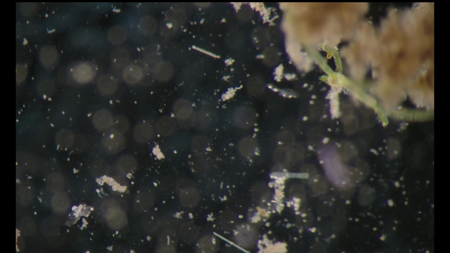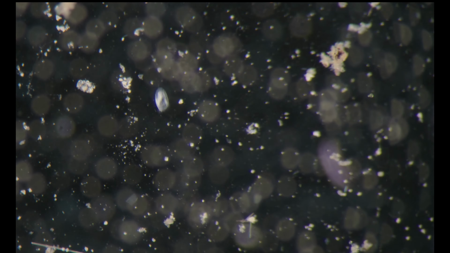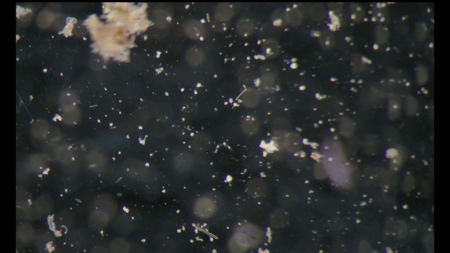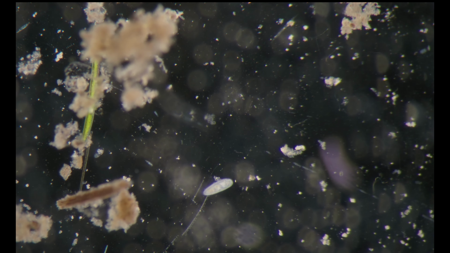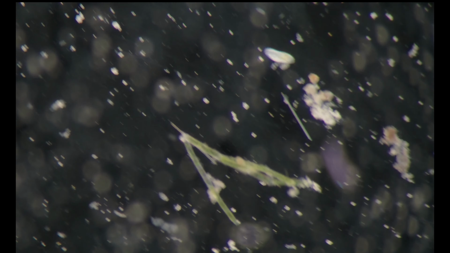Another hypotrich. Diatom. Up to around 20-30 microns you can easily identify and detect every creature in this sample.